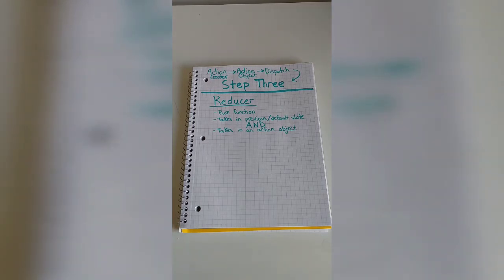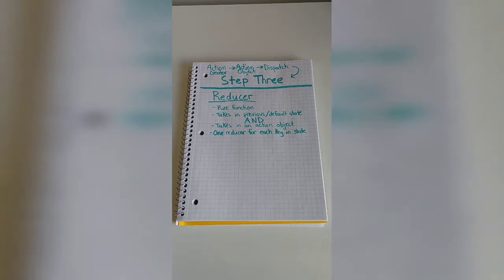Some key things to remember about reducers is that there should be one reducer for each key and state. Another term for this would also be the Redux store. Additionally, each reducer fires on load, and when one reducer fires, all of your reducers will fire as well. And that's why we have to set up conditional statements like the ones you're about to see in this example below.